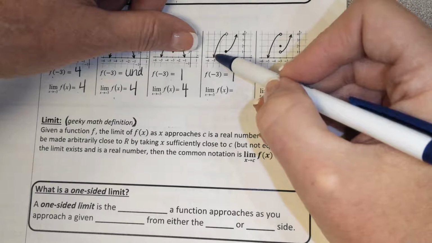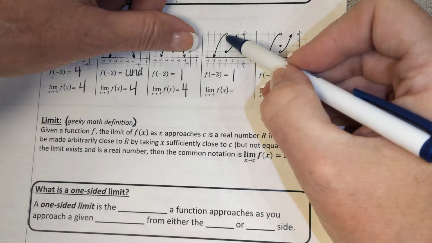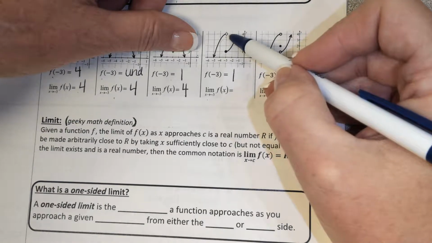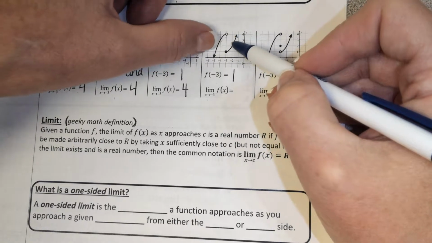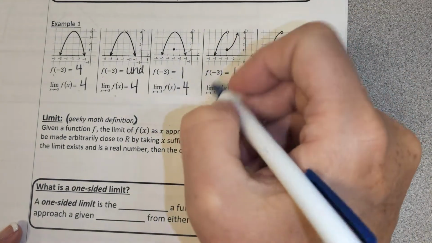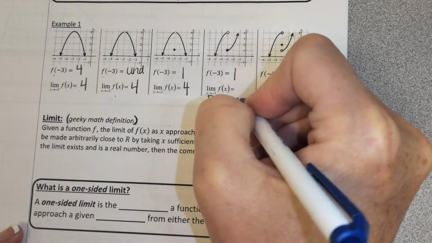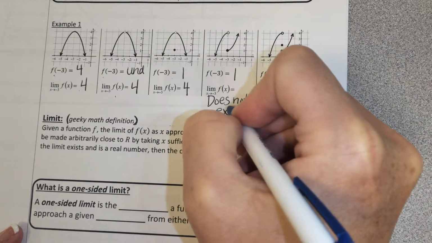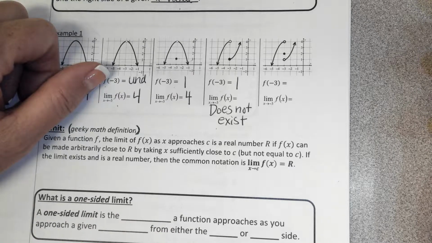If we think of this as our road again, if I'm driving on this road, I would have to come to a complete stop. There's a pothole there and there's no continuation after it. And if we were driving on this road, we would come down to here. So these would never meet. So therefore, when we have a situation like this, we say the limit does not exist. And you can just put DNE for that. The limit does not exist.